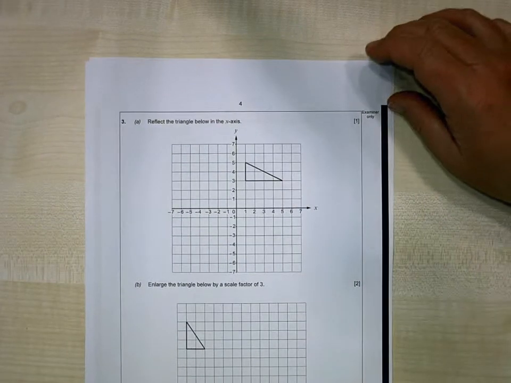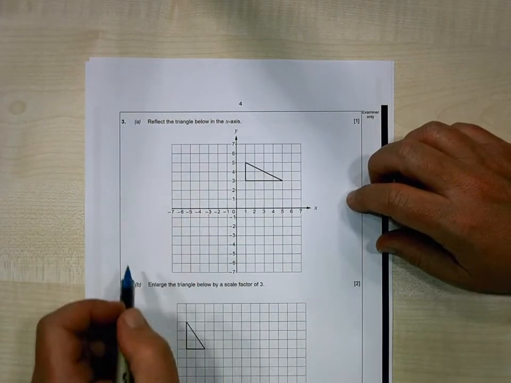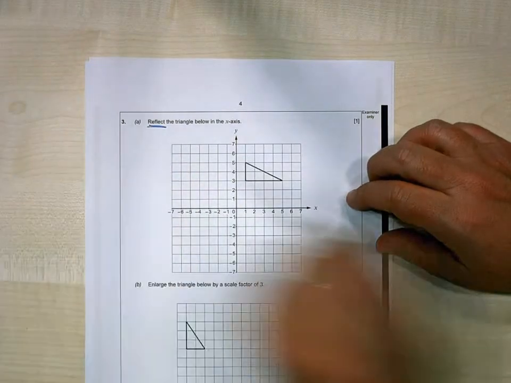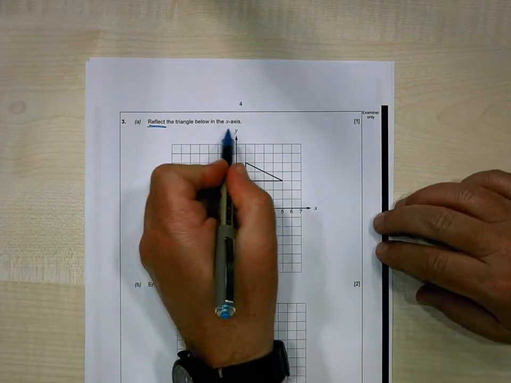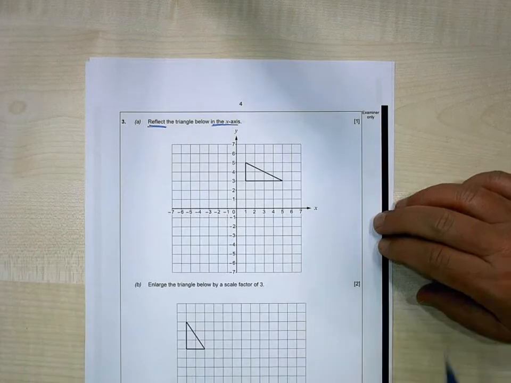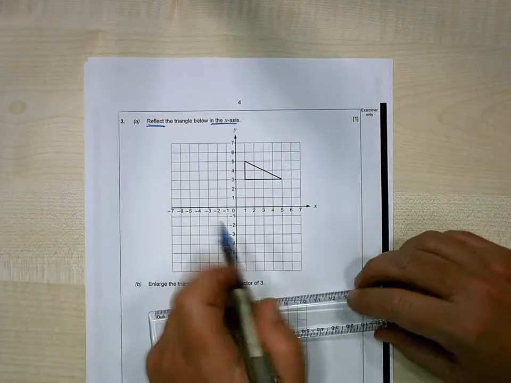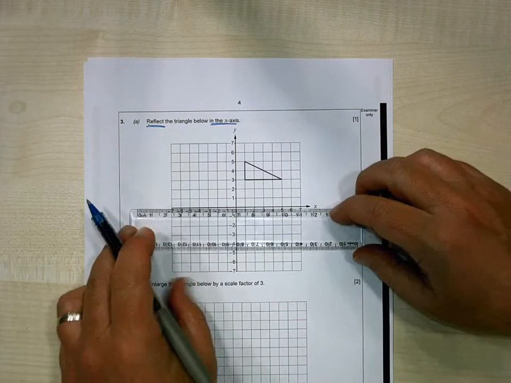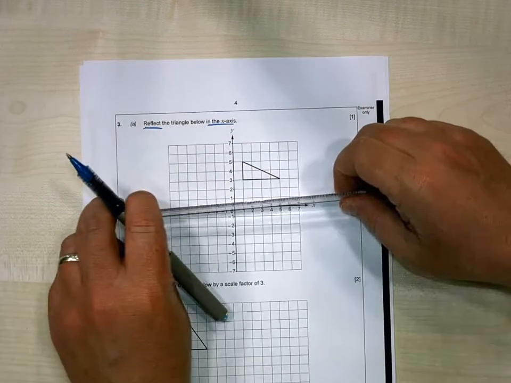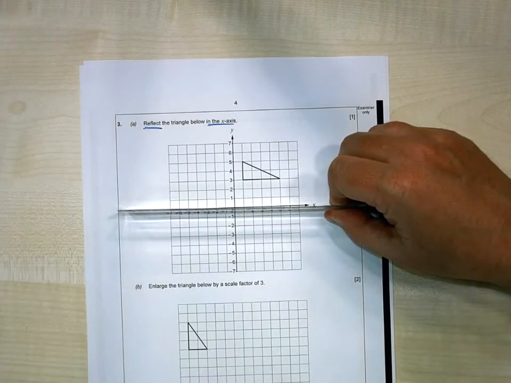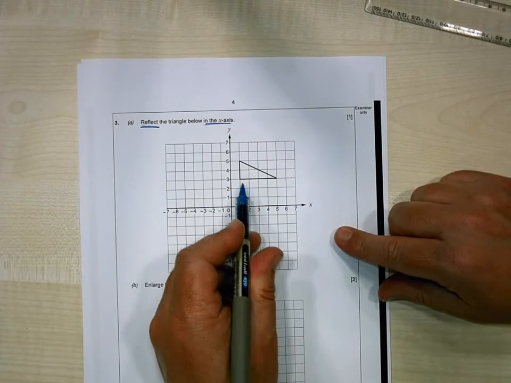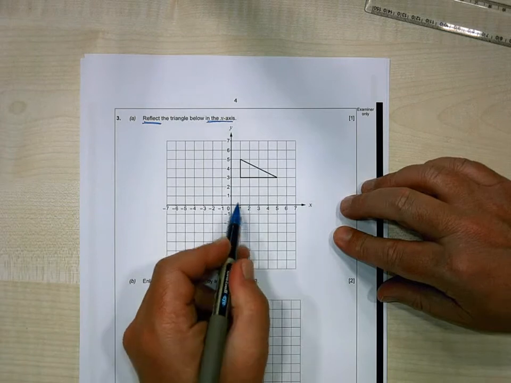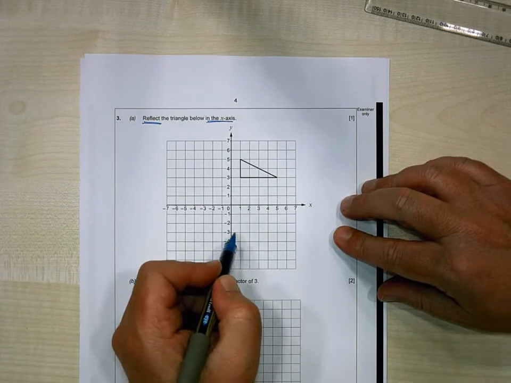Question 3. So these are transformations. The trigger there is reflect. Reflect is like a mirror. So it has to tell you where to put your mirror. Now in the x-axis, well, this is the x-axis, so it's saying, imagine that you have a mirror running along there. Where will that reflection end up?